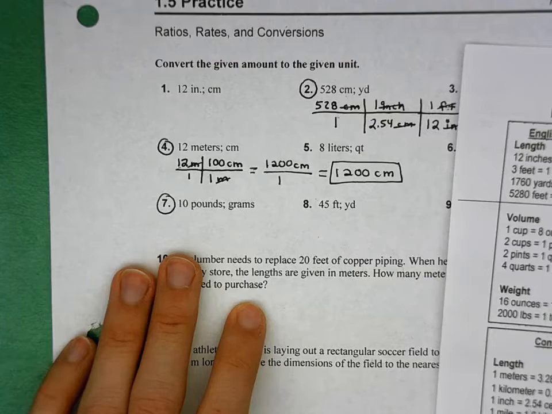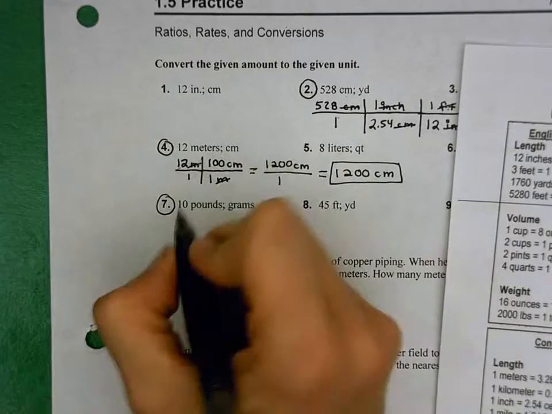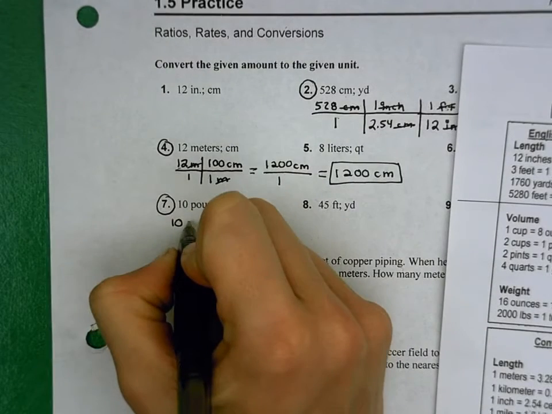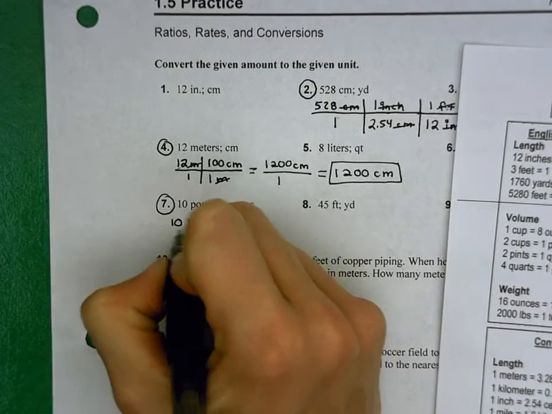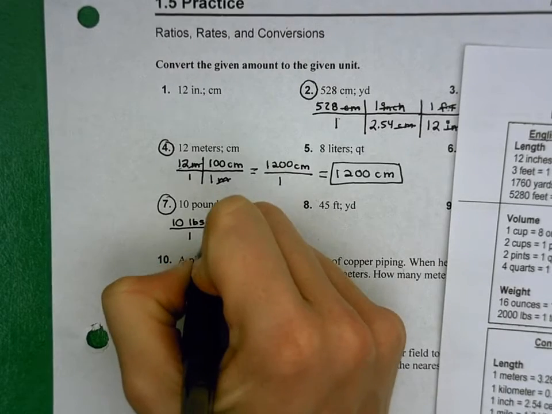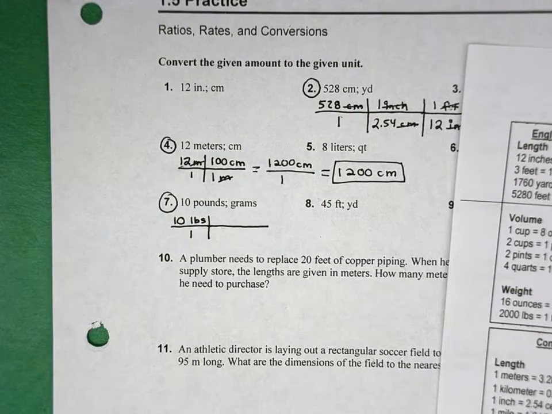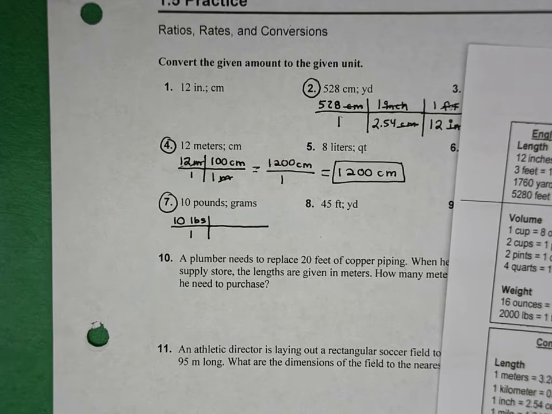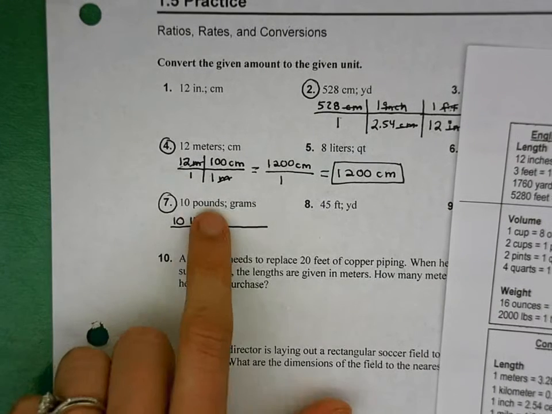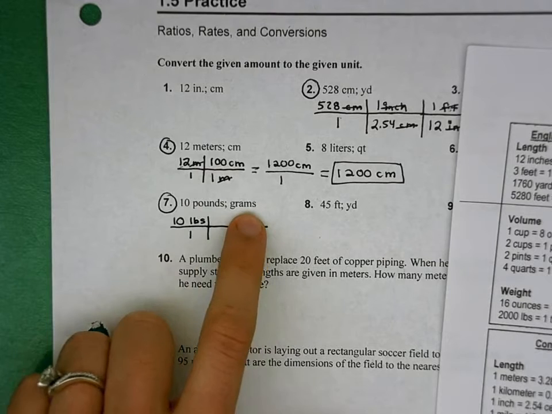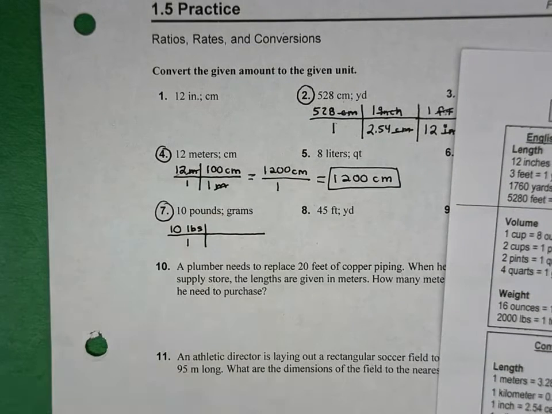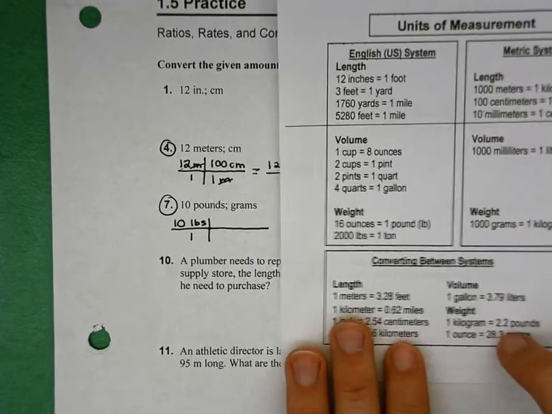Okay. Number 7 then, we're going from 10 pounds to grams, and so I'm going to start with the 10 pounds that I was originally given. And we're saying, okay, how can I get from 10 pounds to grams? Well, similarly, pounds is a US measurement, grams is a metric measurement, and so I need to make sure that at some point I'll be switching systems, which means this bottom table is again going to come in handy.